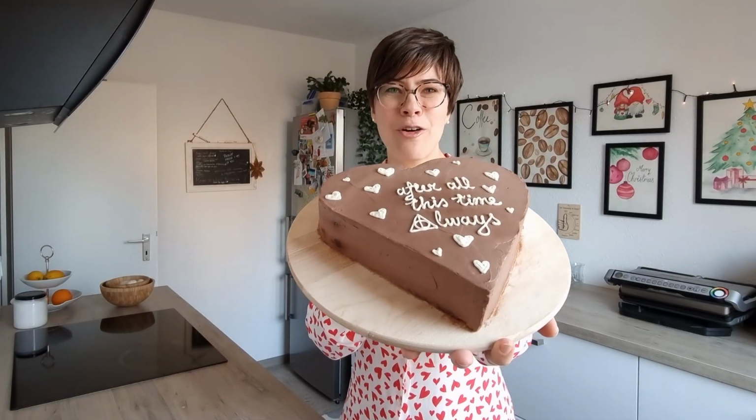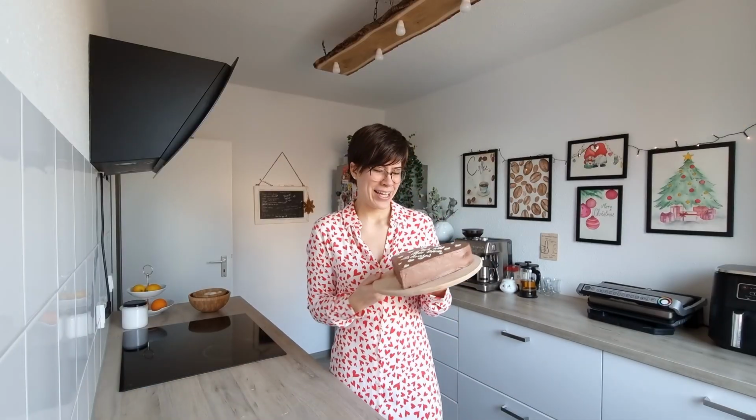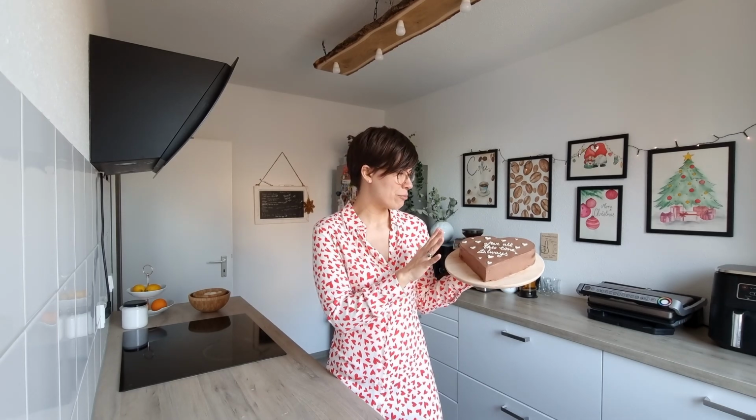This cake is something you can make to celebrate an anniversary, to celebrate Valentine's Day, which is coming soon, or if you just want to make a special cake for a loved one. You can decorate this cake whichever way you like. I decided to decorate it this time with my favorite saying out of Harry Potter, and I really like how the cake turned out. It's very simple but still really beautiful.